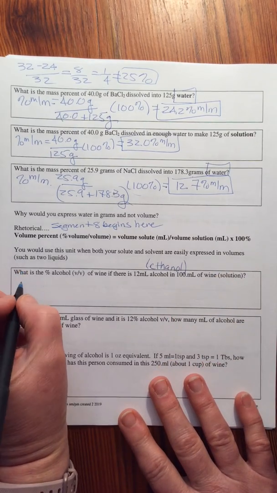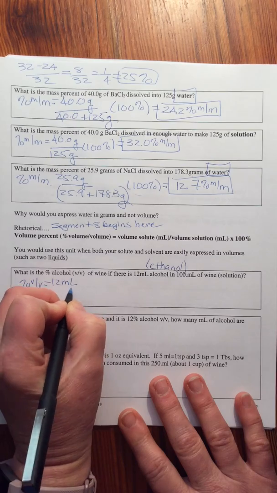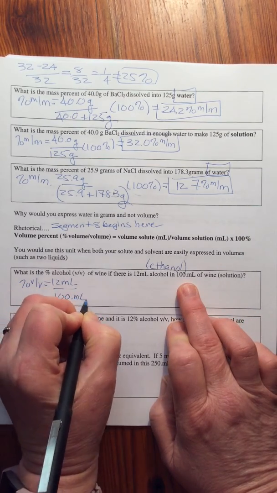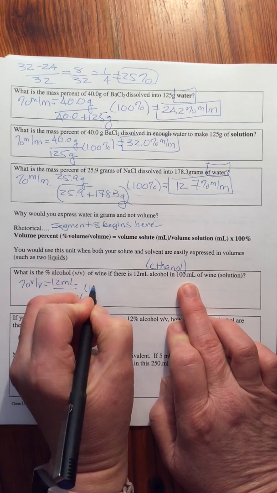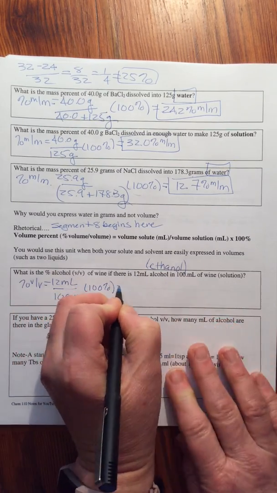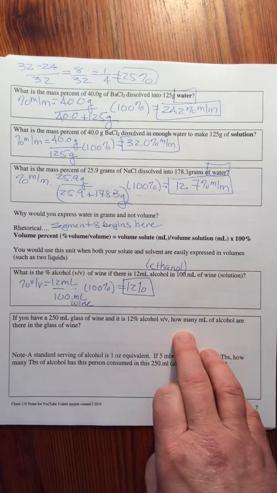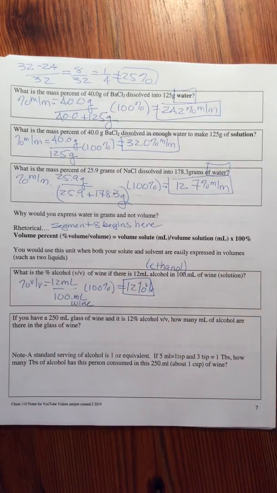Okay, so you would use this unit, percent volume by volume, put the milliliter unit in the numerator, 100 milliliters in the denominator of your wine, that's your solution, not the water, times 100%. And your wine is 12% volume by volume, or 12% alcohol in that 100 milliliters of wine.